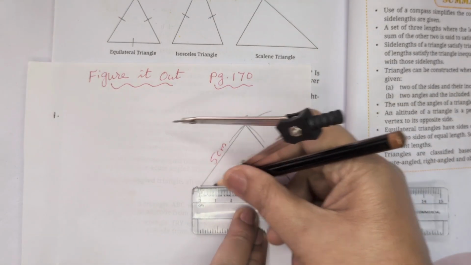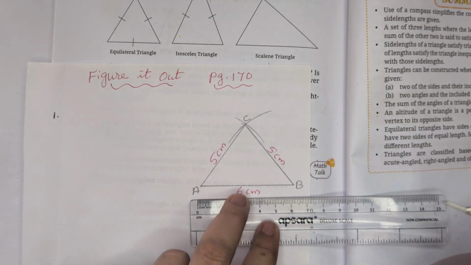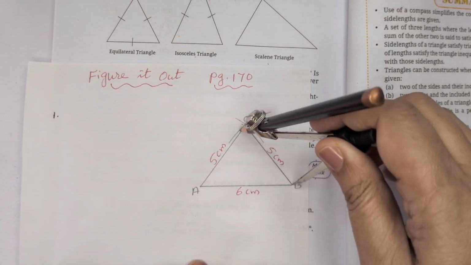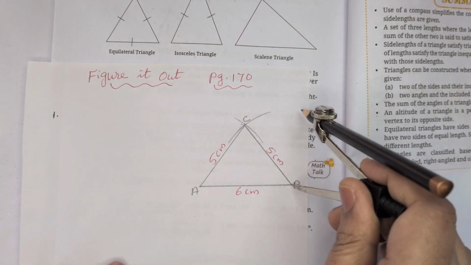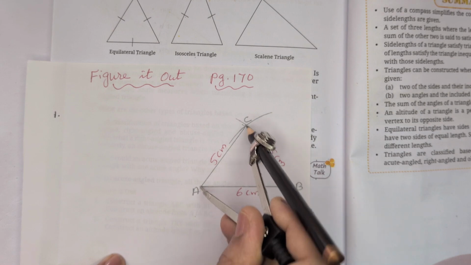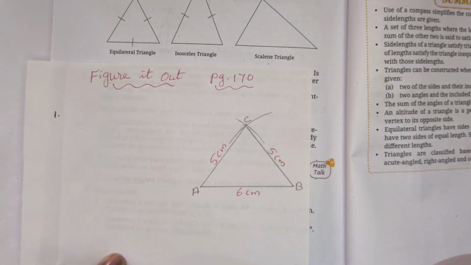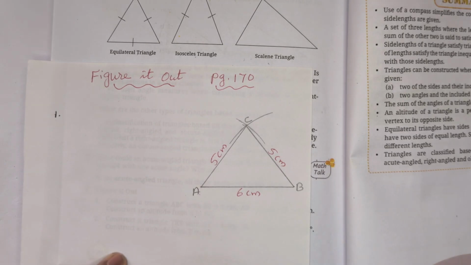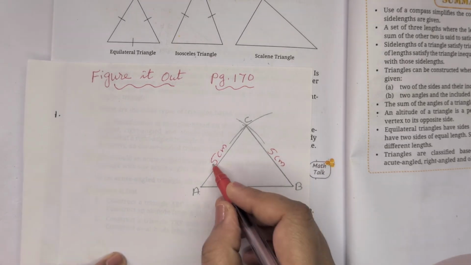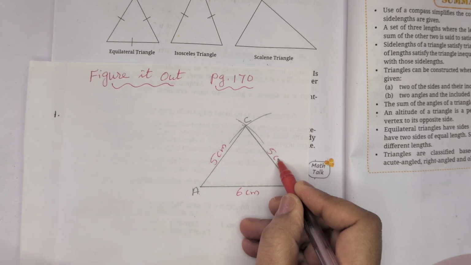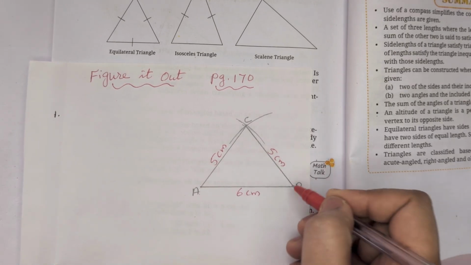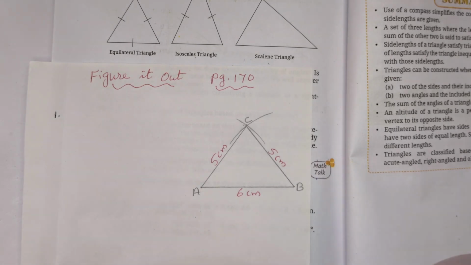For that, first we have to draw a line segment AB as 6 cm, and take 5 cm in your compass. Draw an arc from B and also from A. It will intersect at this point C. Then join A to C, B to C. Now we got the triangle ABC with side 6 cm and these two sides 5 cm. Now the question: we have to draw an altitude from A to BC.